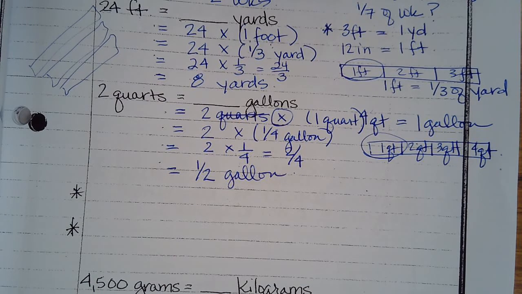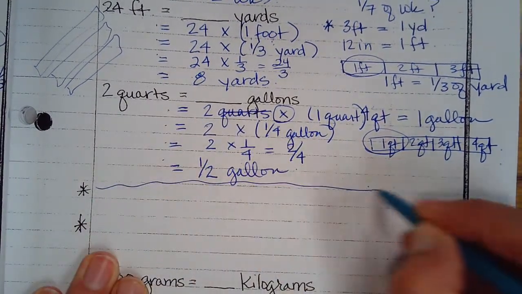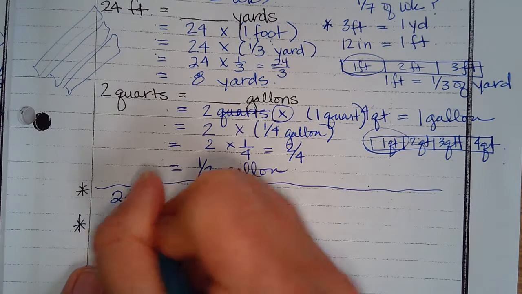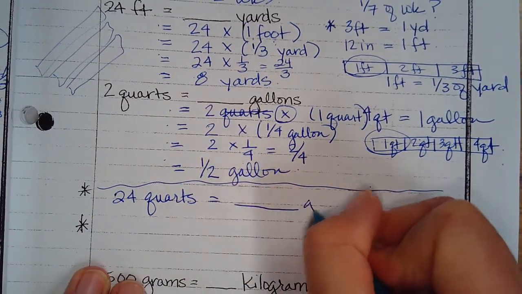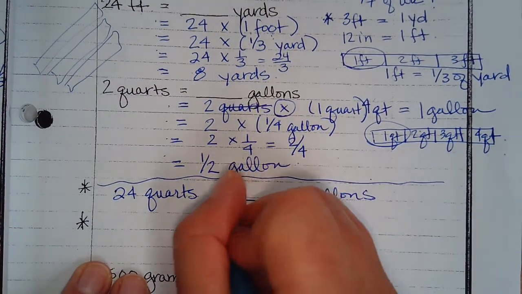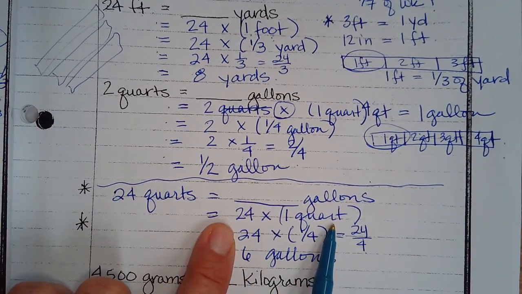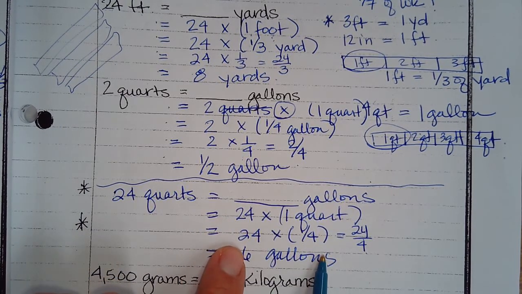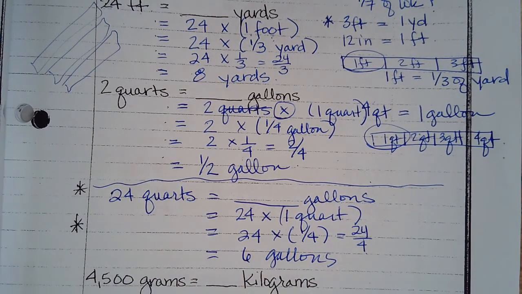Yes or no? Yes. Okay. Now what if I changed it to 24 quarts? Let's take it up a notch. Let's go 24 quarts is equal to blank gallons. So step 1, what are we going to do? All right, so you guys knew to make a copy. You knew to add 1/4 of a gallon, and you multiplied and ended up with 6 gallons.